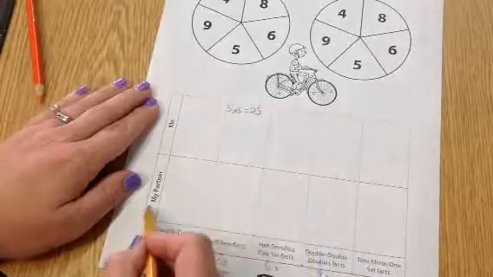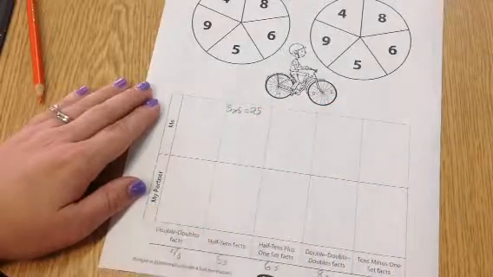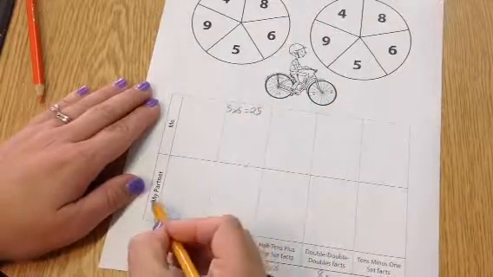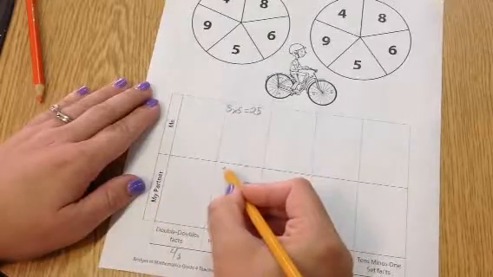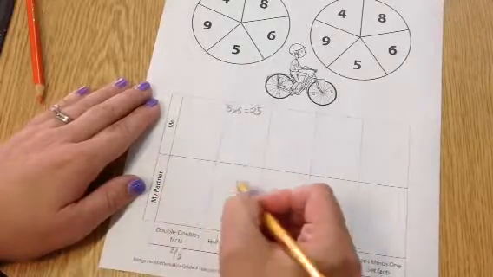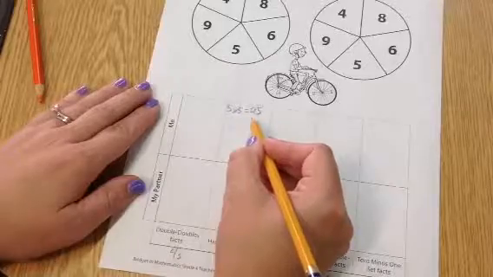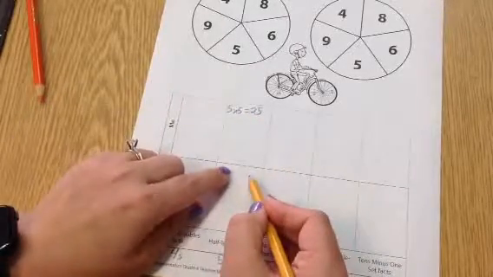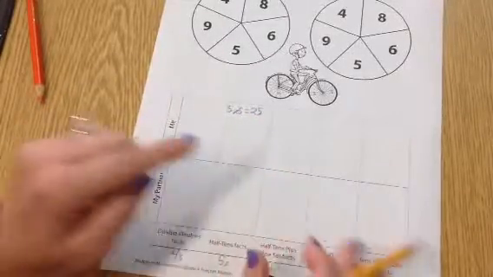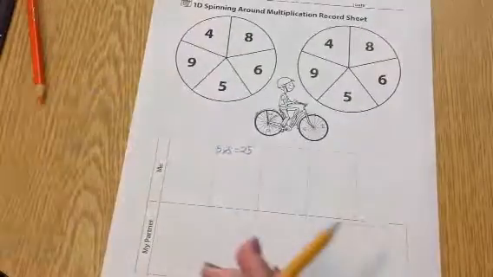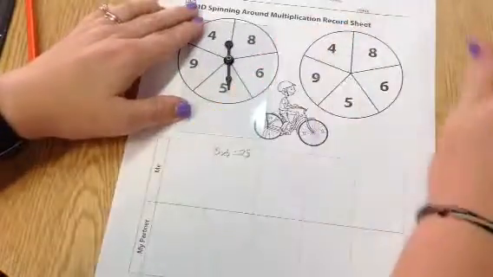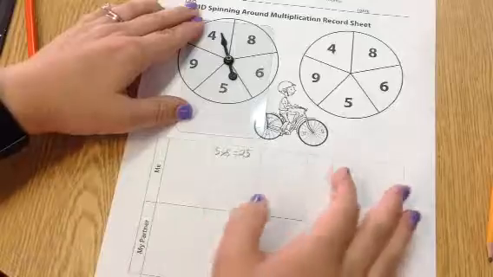So what you're going to do is, since I'm your pretend partner right now, you're going to write 25 under here because I just got my score. So you're going to write 5 times 5 equals 25 here on your paper, okay? So now I'm going to spin for you guys, okay? So you have a 4.